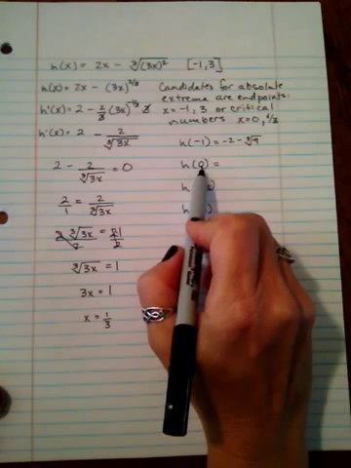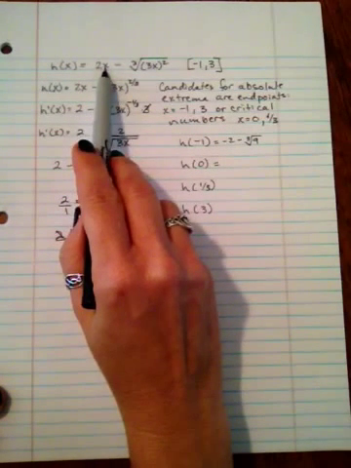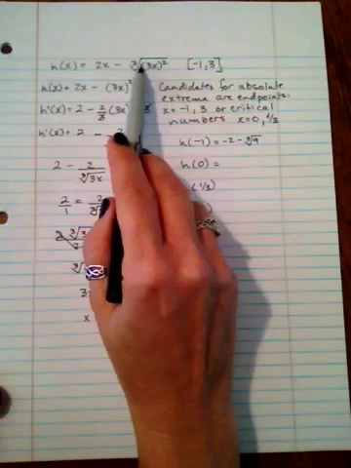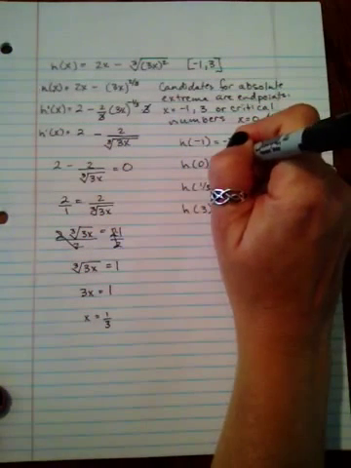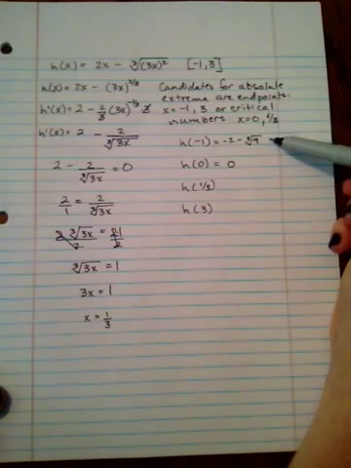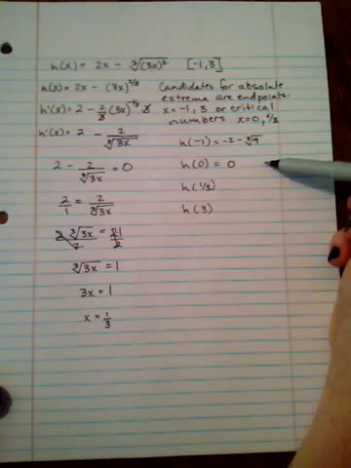H of 0. I take my 0 and plug it in. We already did this once, but it's 2 times 0 is 0, and then 3 times 0 is 0. To all of those exponents is still 0, so this is 0. So if I stopped right now, this would be my min because it's negative. This would be my max because it's not negative. It's more than a negative.